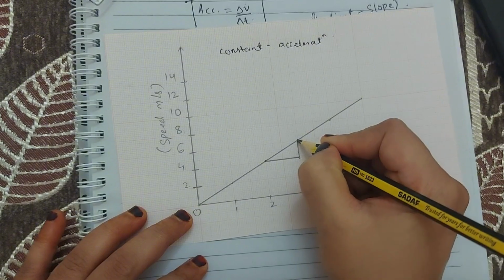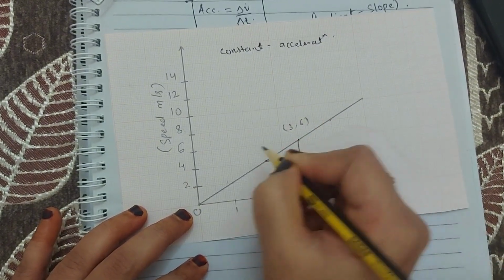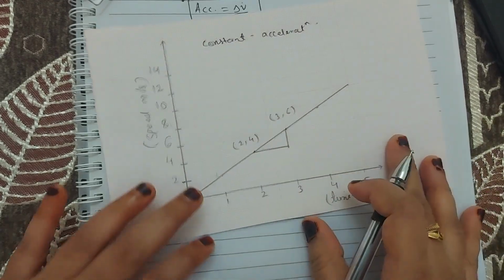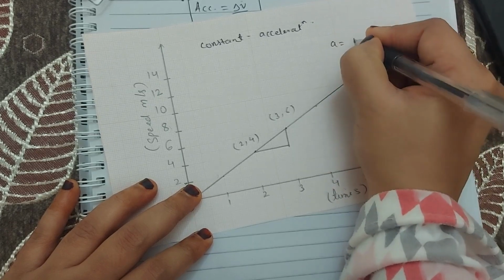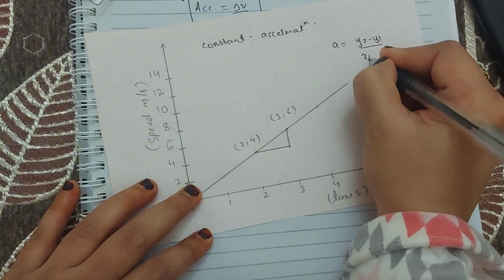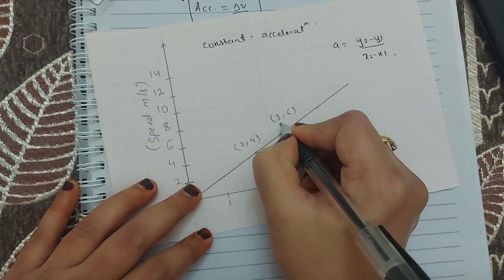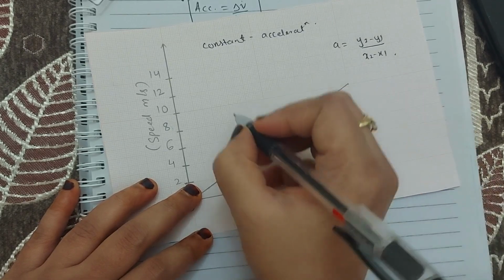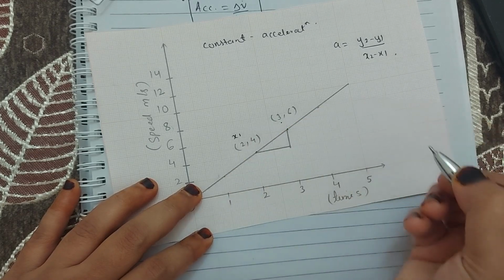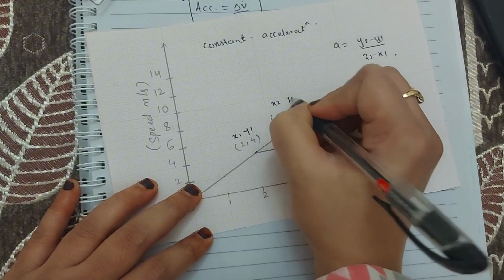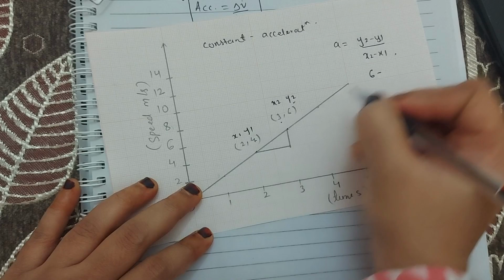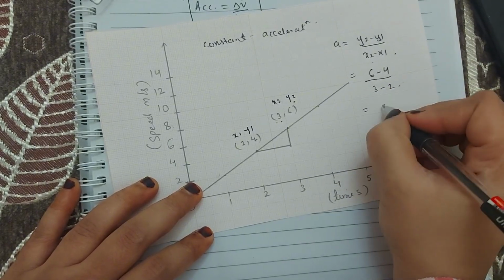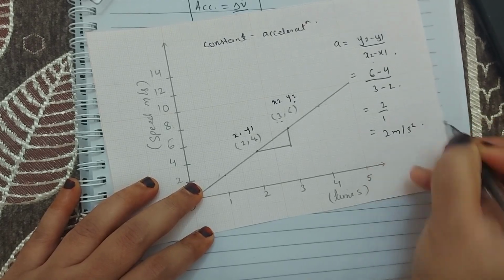So these 2 points, let us see the axis values of these points. This is 3 and 6, whereas this point is 2 on the x-axis and 4 on the y-axis. Now what is the formula for the gradient? Gradient, or you can say acceleration, is y2 minus y1 upon x2 minus x1. This is the higher point, so this is your x2 and y2, whereas this is your x1 and y1. So y2 is 6, y1 is 4, x2 is 3 and x1 is 2. So 6 minus 4, 2, upon 1. That means your acceleration is 2 meter per second square.